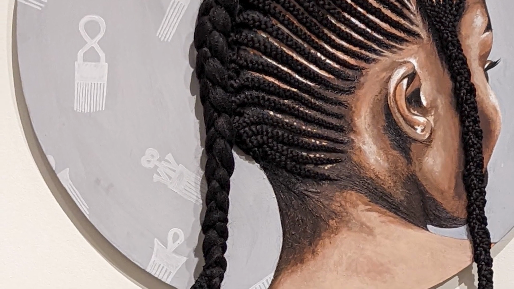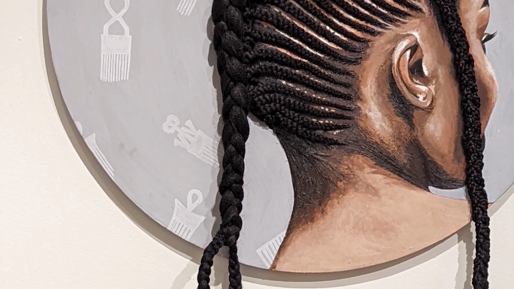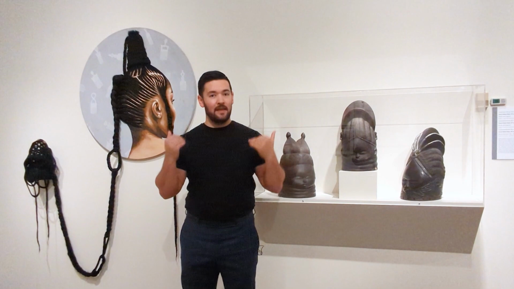In this figure, the hair extends all the way to a woven hair helmet, which a visitor is supposed to wear. So you would come up to it, put the helmet on yourself, and then you are connected through your hair to the figure on the wall, creating those kinds of dialogues.